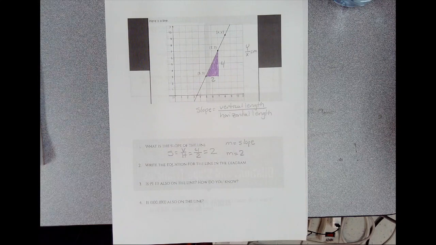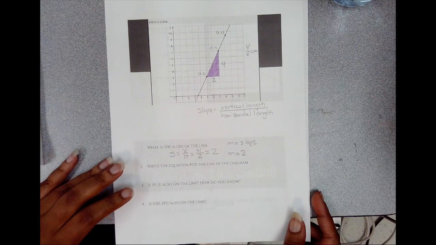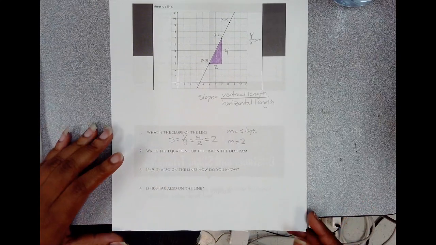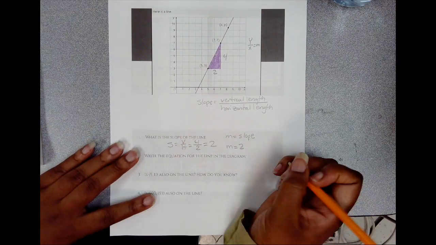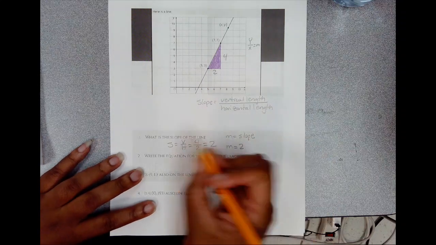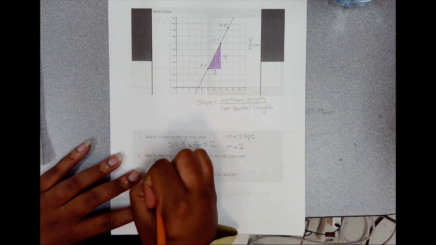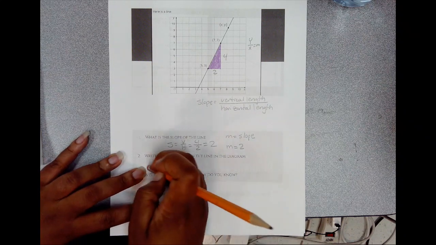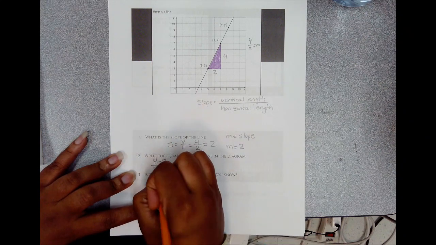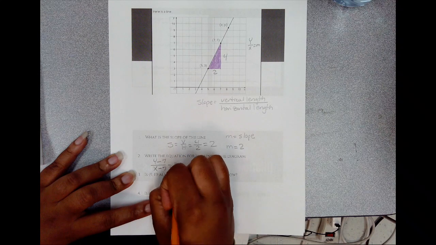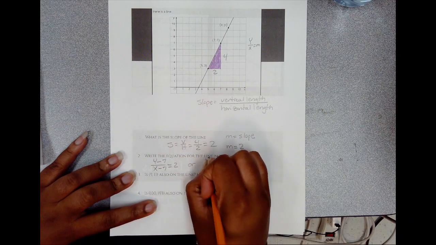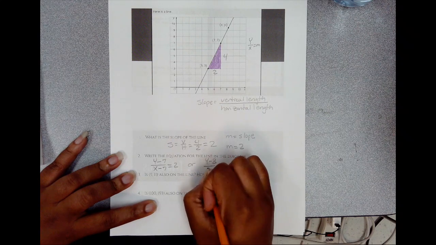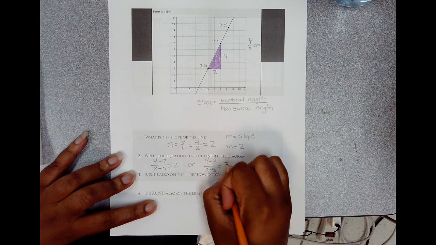Now there are 2 equations I can write for this line to represent it, and both would give you the same answers. The first one I would write is y minus 7 over x minus 7 equals 2, or y minus 3 over x minus 5 equals 2.